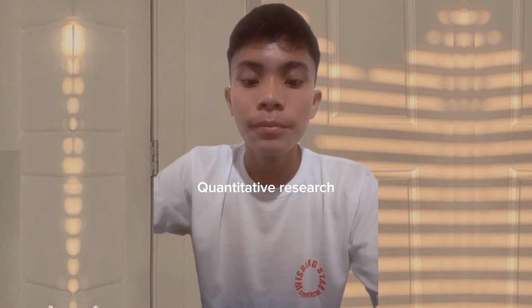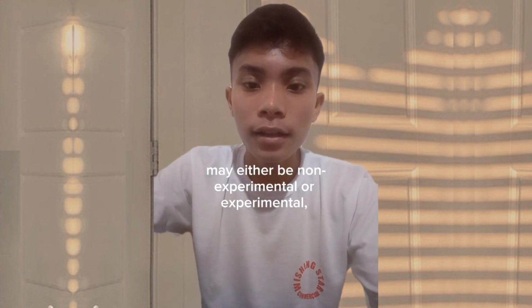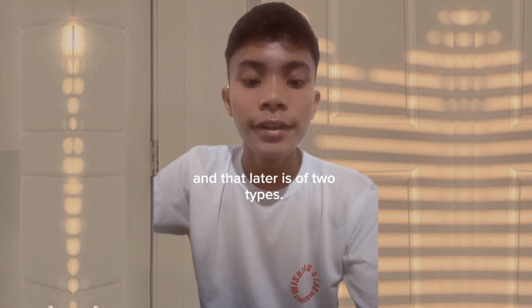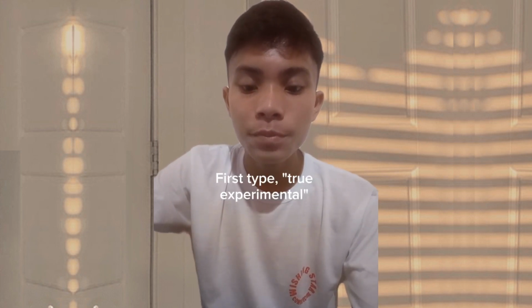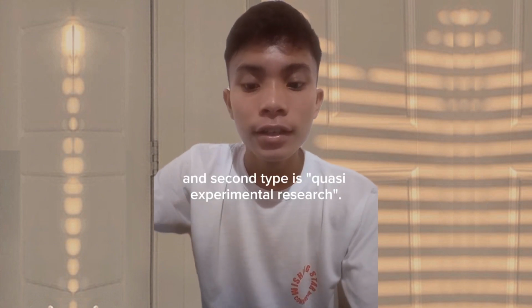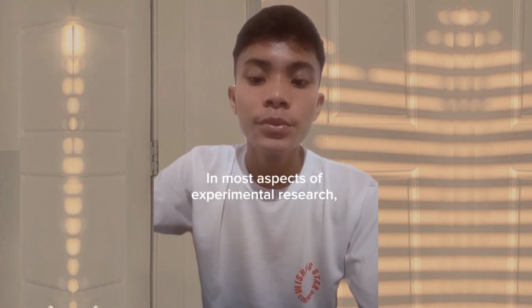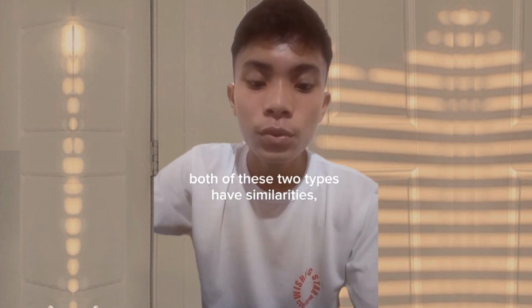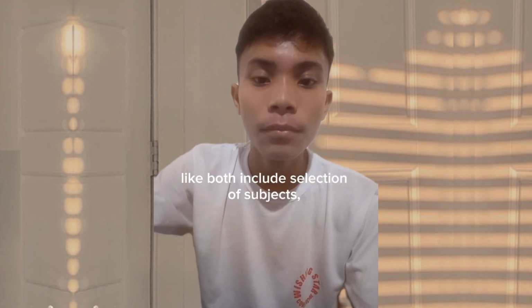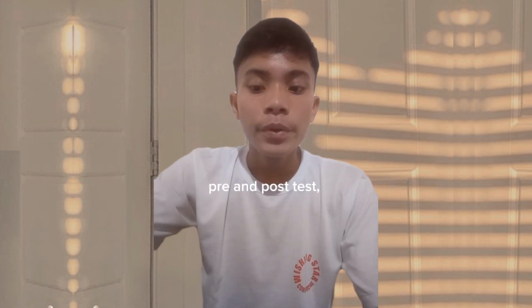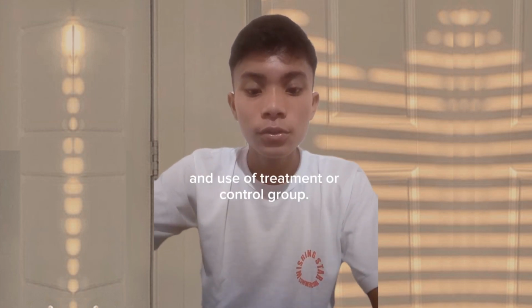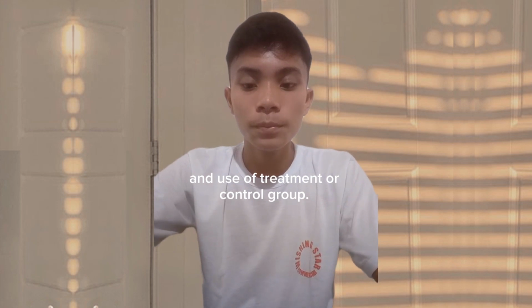Quantitative research may either be non-experimental or experimental, and the latter is of two types. First type, true experimental, and second type, quasi-experimental research. In most aspects of experimental research, both of these two types have similarities, like both include selection of subjects, pre- and post-test, and use of treatment or control group.